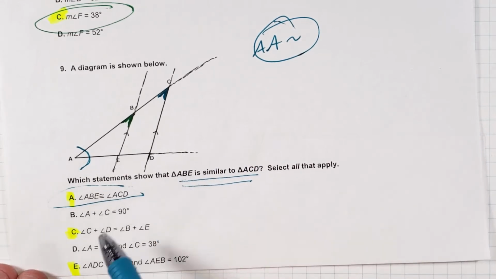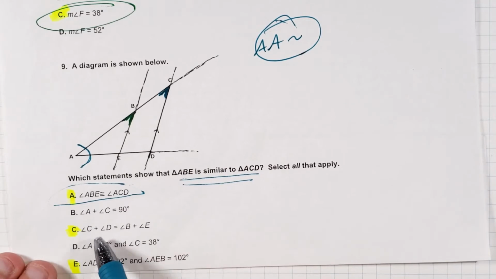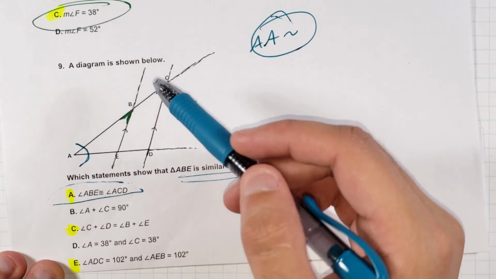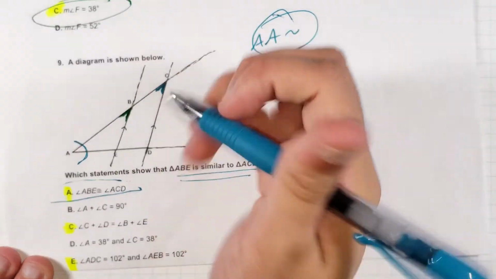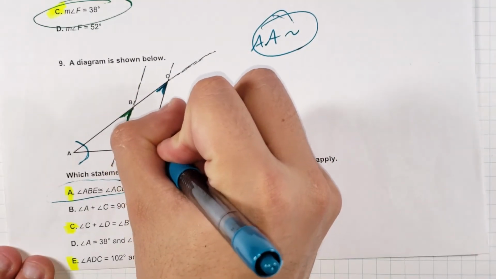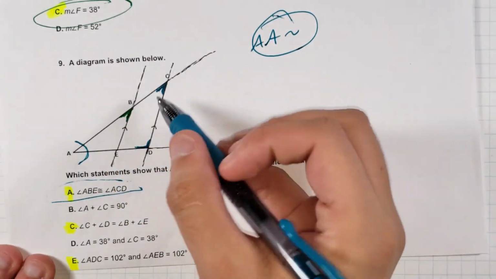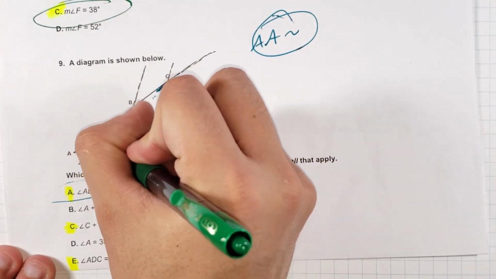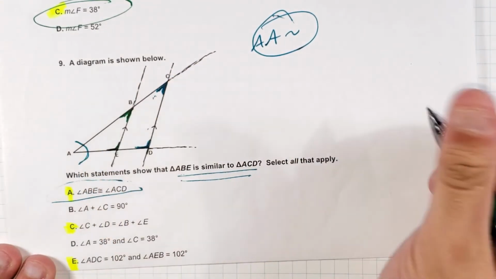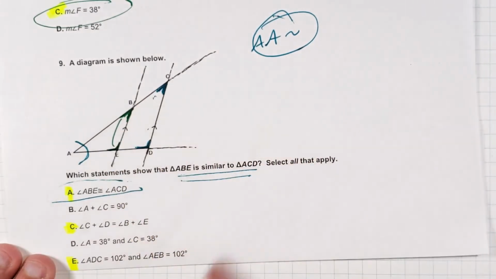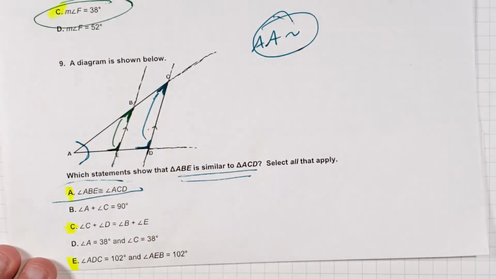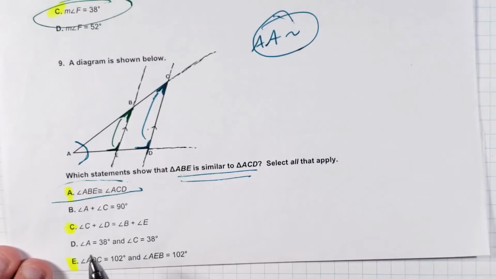All right, let's look at angle C plus angle D. So that means this angle plus this angle, angle C plus angle D. That means these two are equal to angle B plus angle E. That's going to help for similarity for sure, right? Because that's going to give us angle again, right? Here's angle, here's angle. Now that's very helpful because now we know all three of these angles. Right? Angle C and angle B helps.